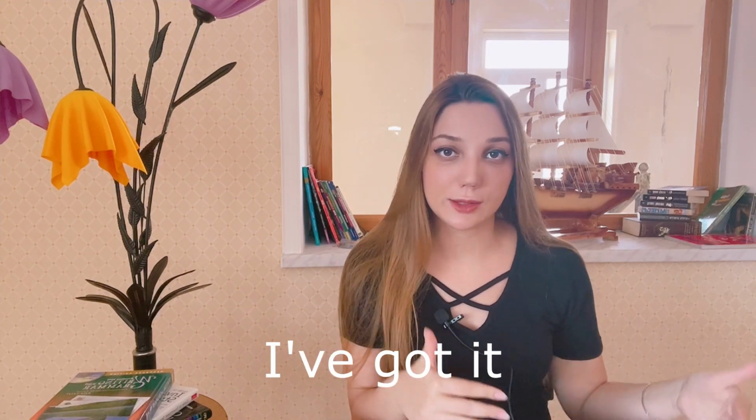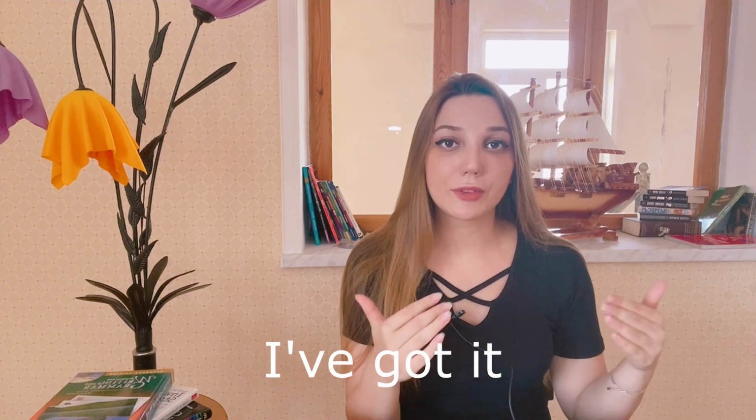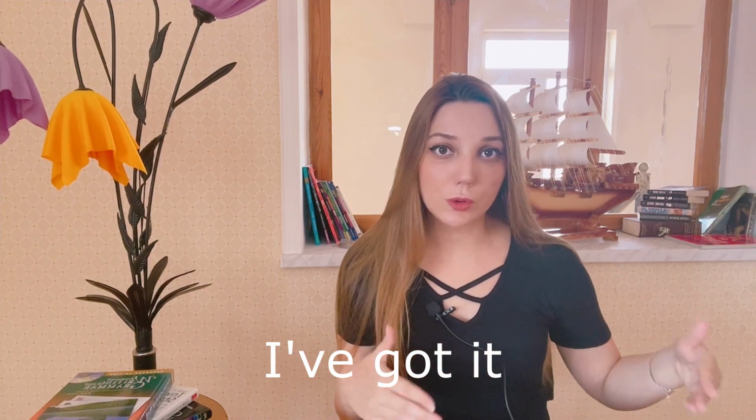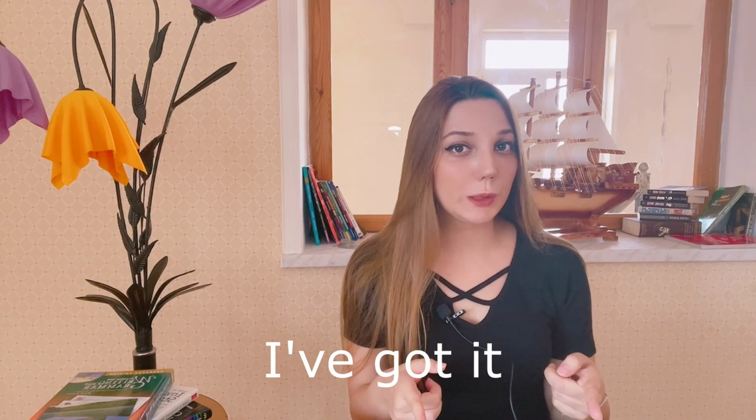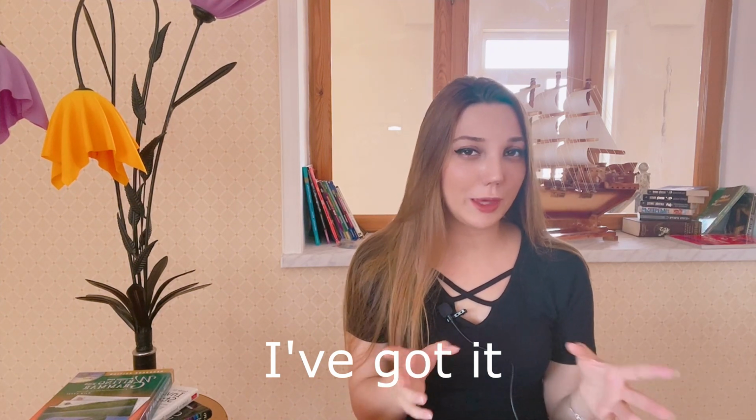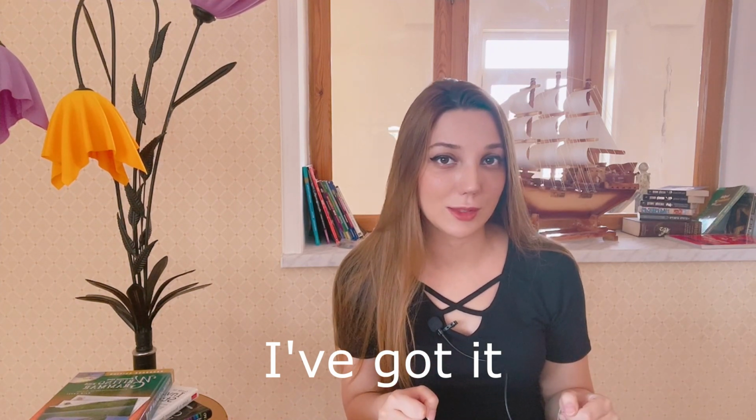For example, the first expression is "I've got it." British people will say "I've got it," so they will pronounce all sounds one by one. But what will Americans do? They will be closer to the pronunciation like this: "I've got it." So here, if you have heard, there is the letter T, and when this letter T is somewhere in the middle of the word, or at the end, or between two words, American people prefer to transform it closer to R, like "I've got it, got it."